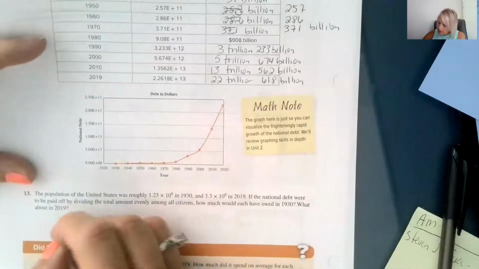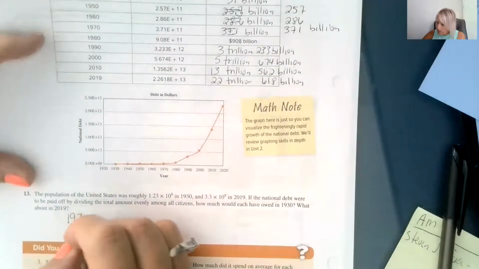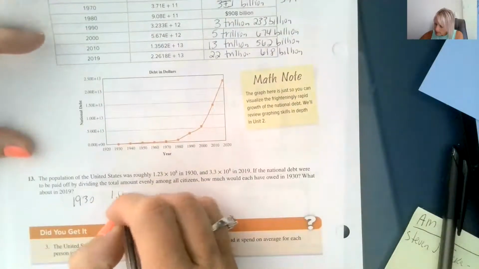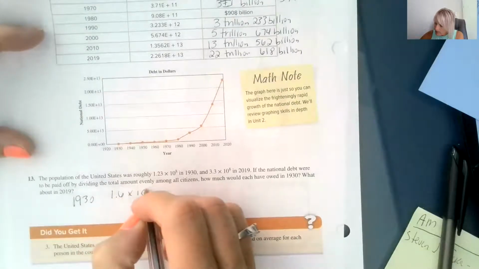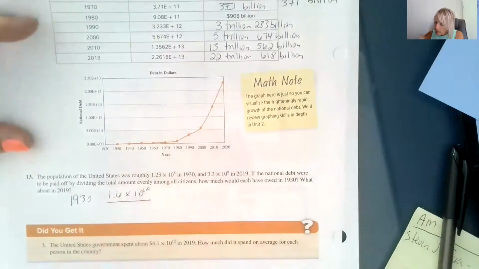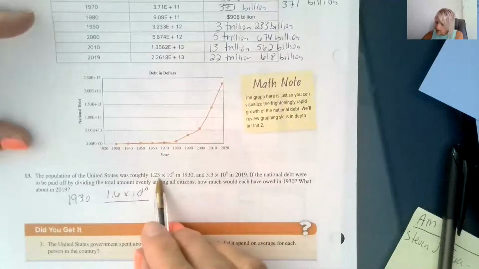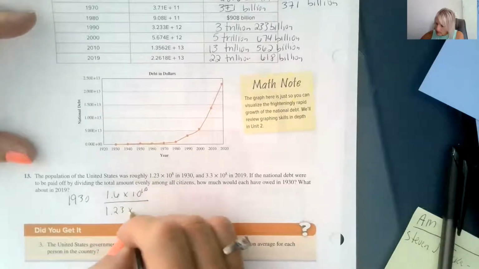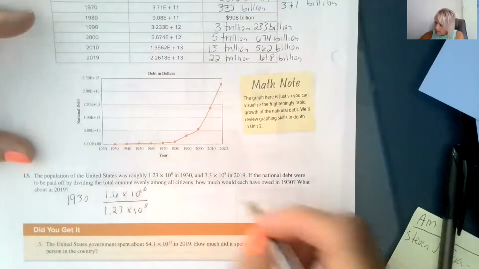So 1930, we have to look at the debt, which was 1.6 times 10 to the 10 over the number of citizens, which is 1.3 times 10 to the 8th.